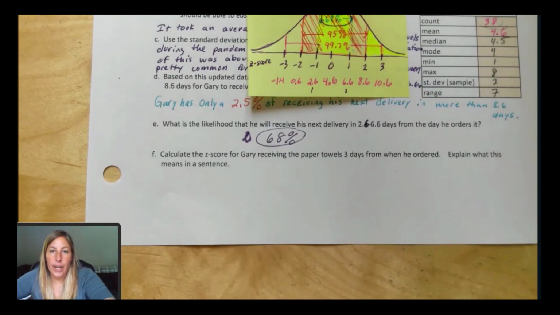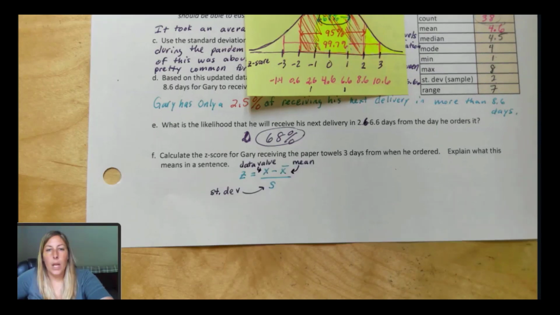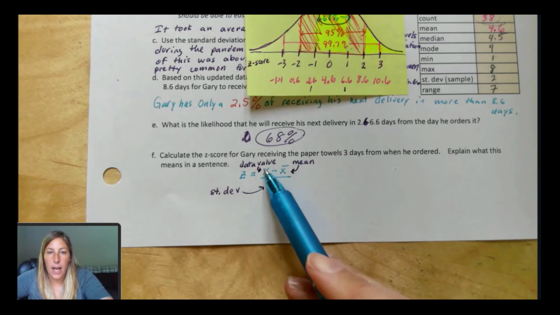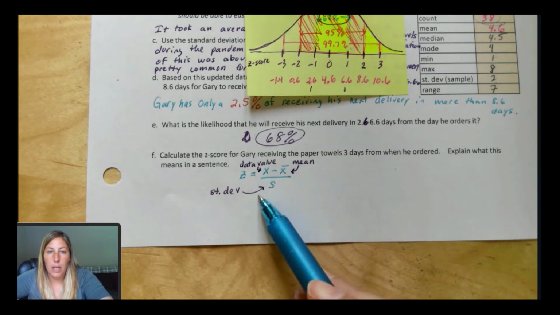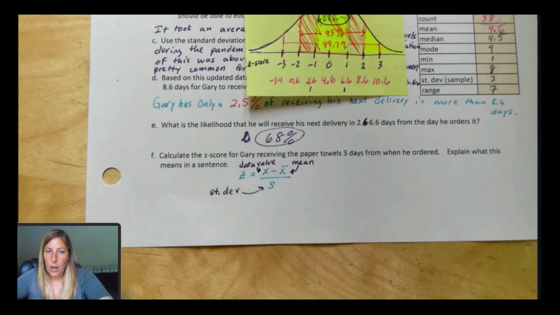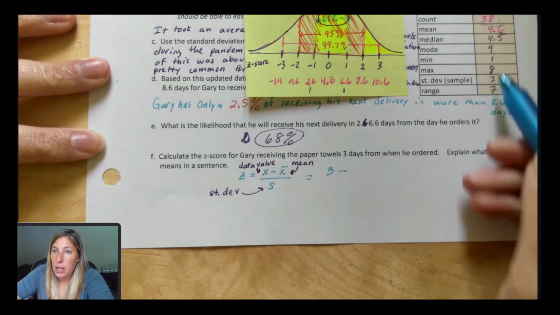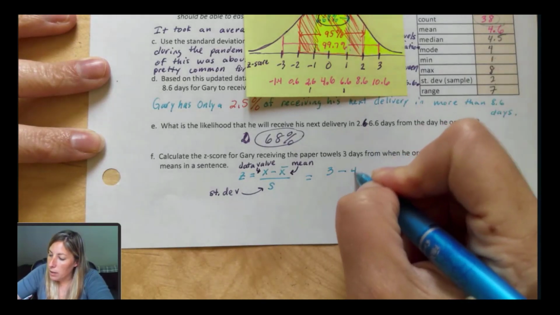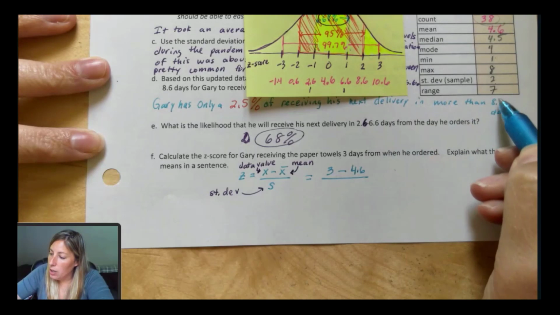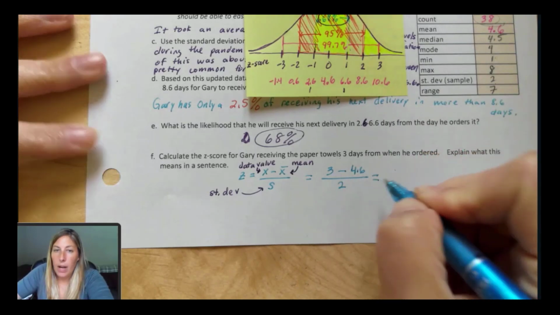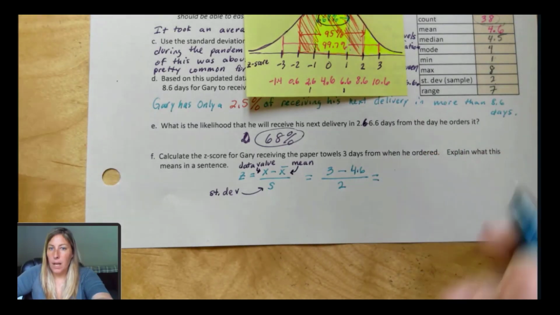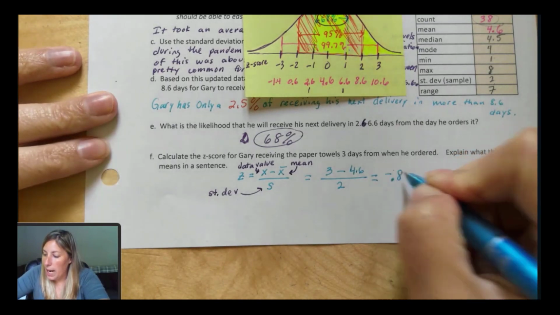All right, here comes the last question. Calculate the z-score for Gary receiving the paper towels 3 days from when he ordered and explain what this means in a sentence. So first we need the z-score formula. The z-score formula, remember, is x minus x bar divided by s. X is the data value, x bar is the mean, s is the standard deviation. My data value in this case is going to be 3. My mean up here is 4.6, and my standard deviation is 2. If I plug that in my calculator, I should be getting -0.8.